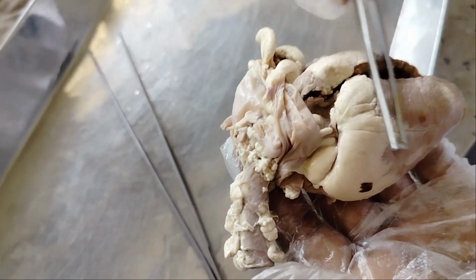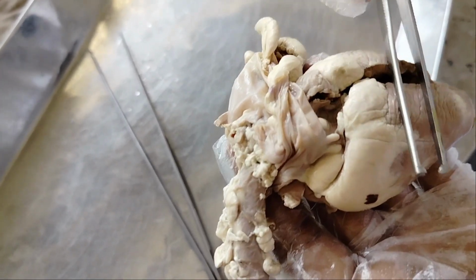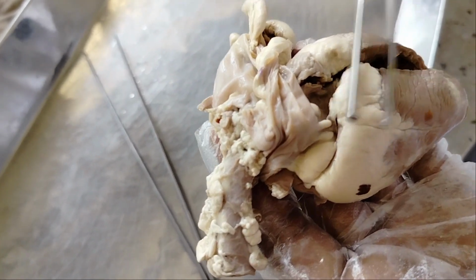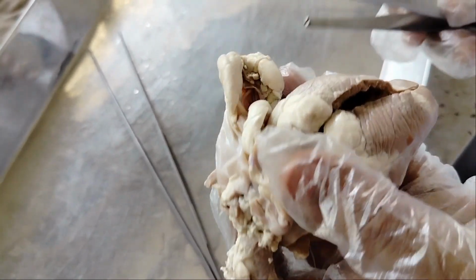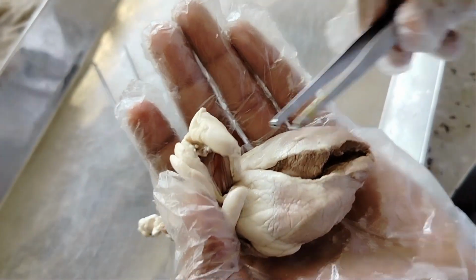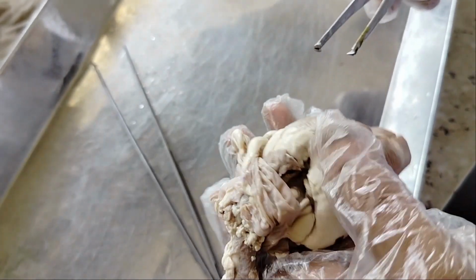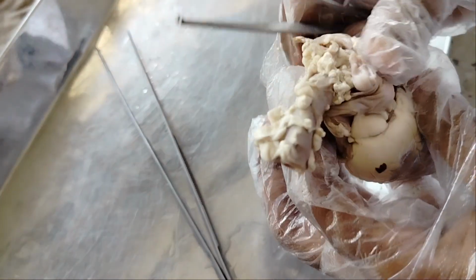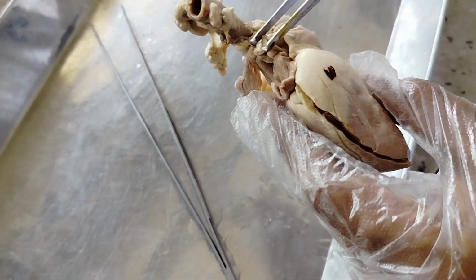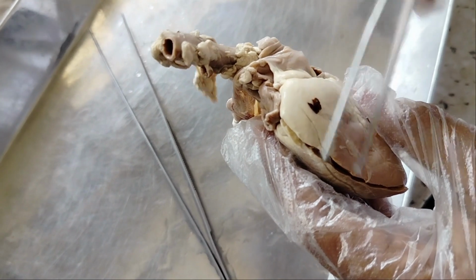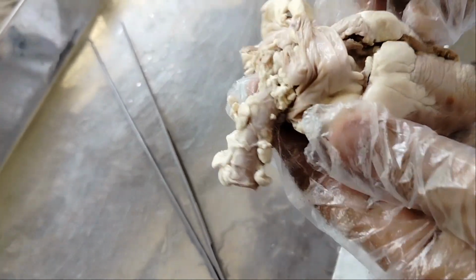The heart has a total of three surfaces. One is the sternocostal surface, which is in close contact with the sternum. This is the opposite part of the heart, the diaphragmatic surface, which lies over the diaphragm. And this is basically the left surface. So these are the three surfaces of the heart.